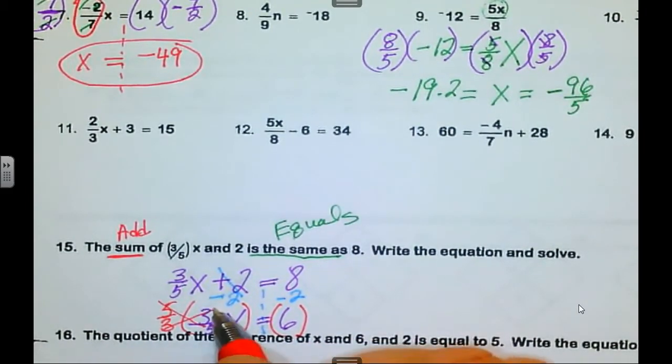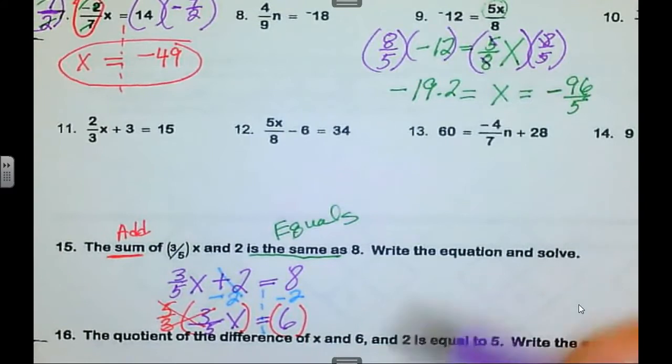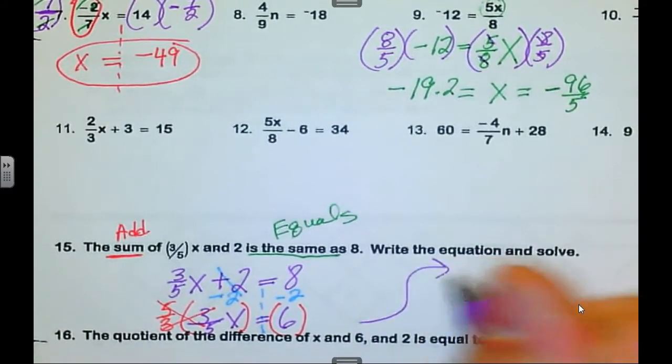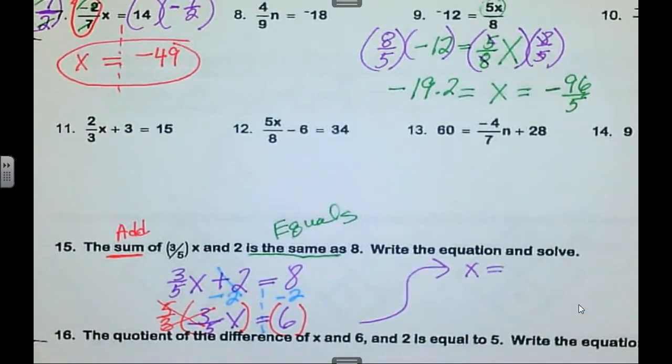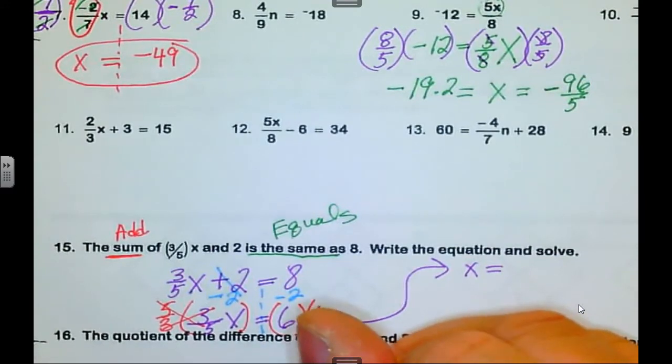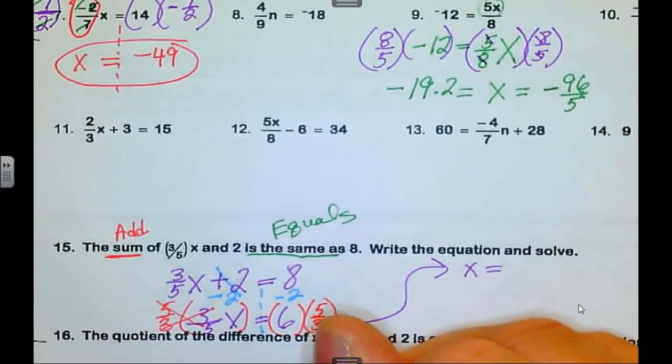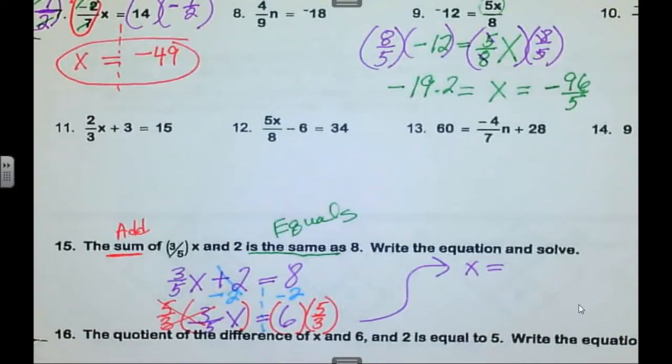All these cancel the 1. I get my x. And I have to multiply this side by the 5/3. And when you put it in your handy-dandy calculators, you get 10.